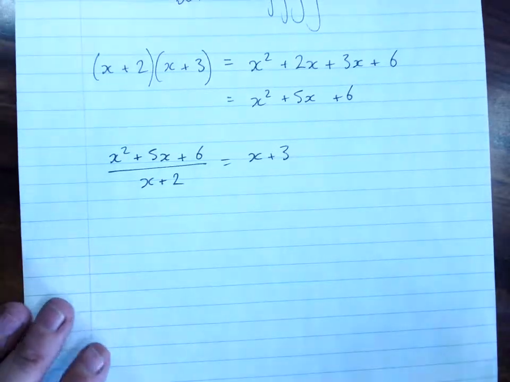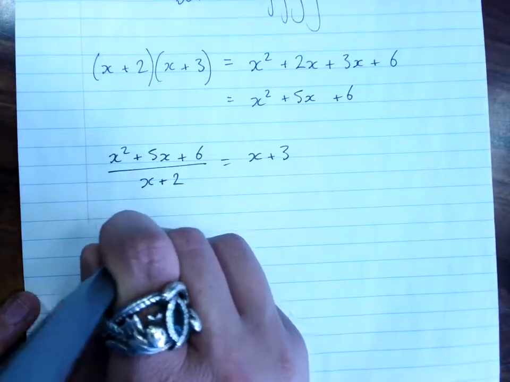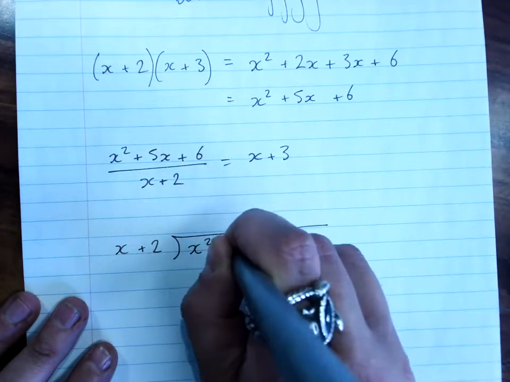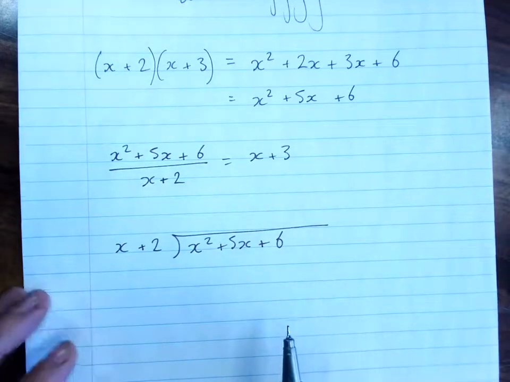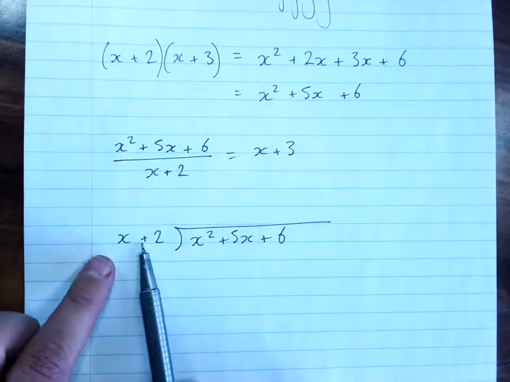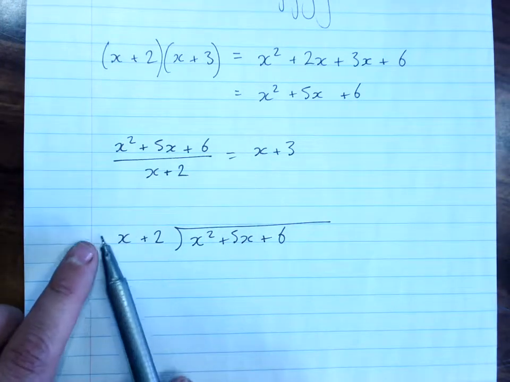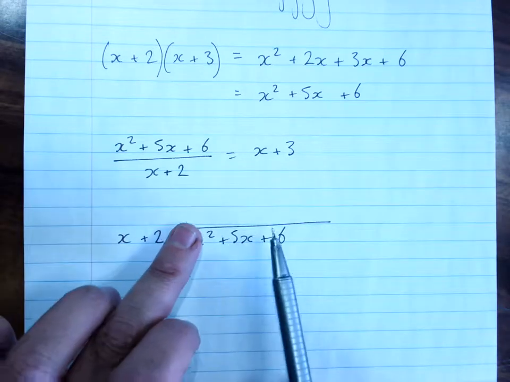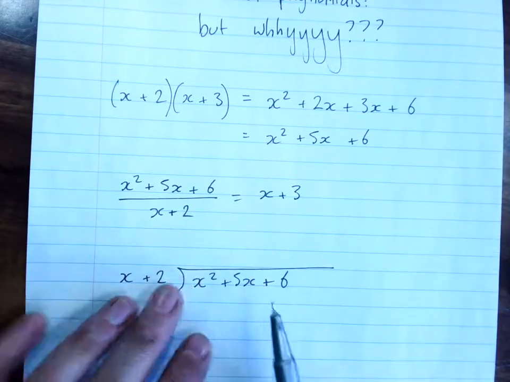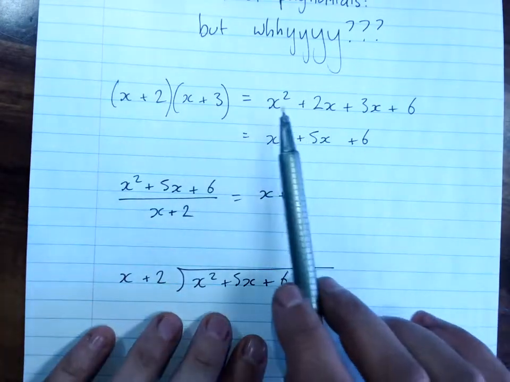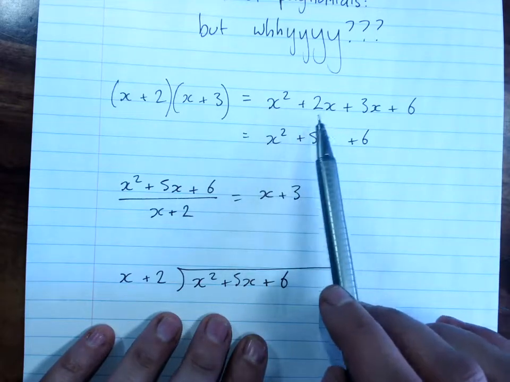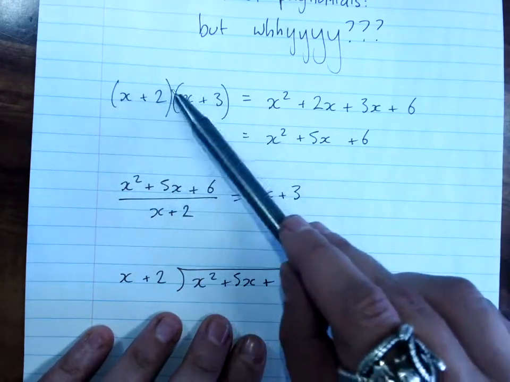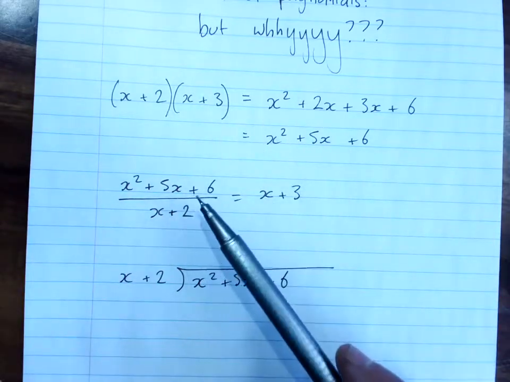So we'll set this up as a long division. X plus 2 into x squared plus 5x plus 6. Now the thing that probably gets to you in the long division of polynomials is, why are we just putting this x into here? Why aren't we doing x plus 2 into here? And the reason is that it comes back to this 4 terms simplifying down into 3 and what we know about binomial expansion or any polynomial expansion.